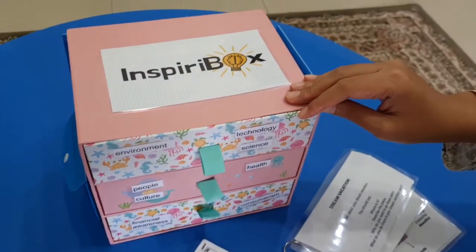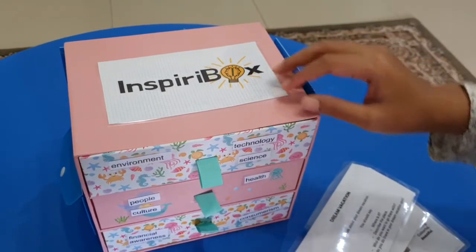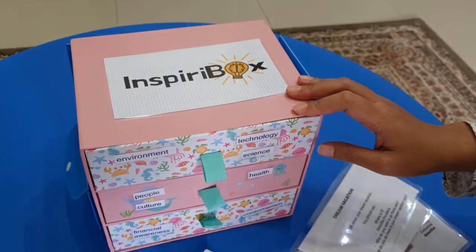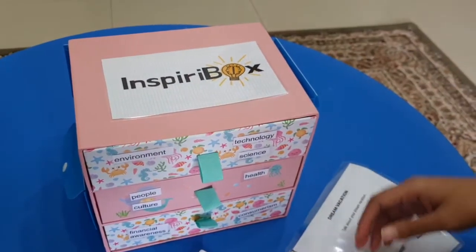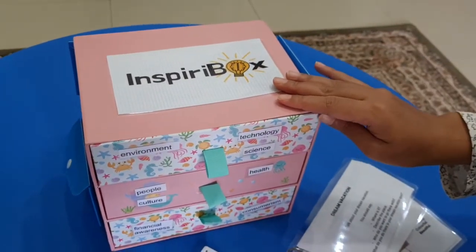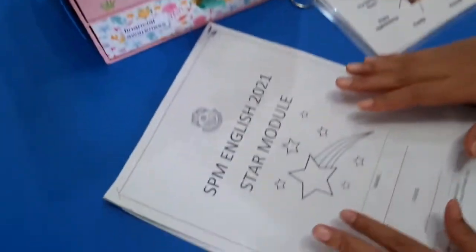As far as we're concerned, Form 5 students are going to have their SPM speaking test soon. So we have come up with this idea, which actually came from the module my school had prepared before.